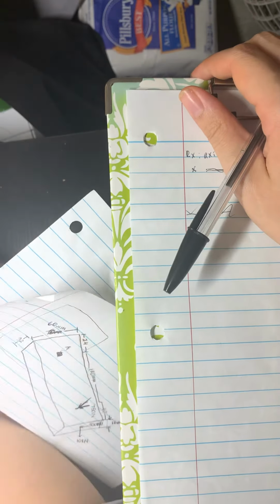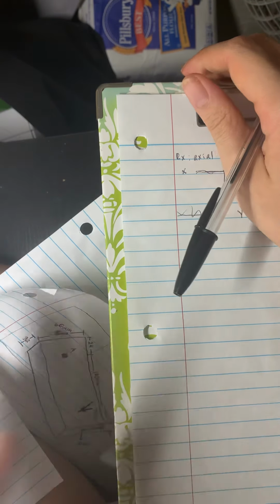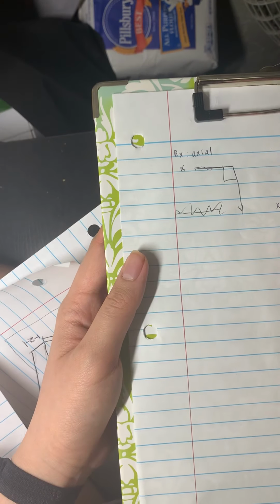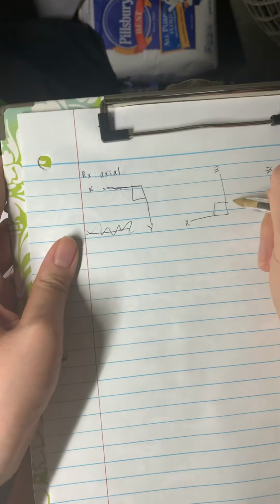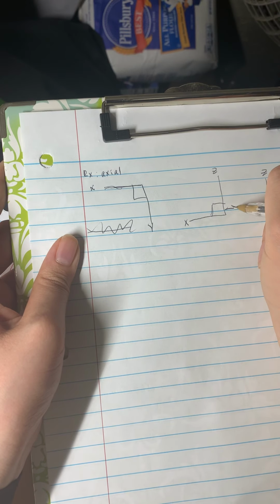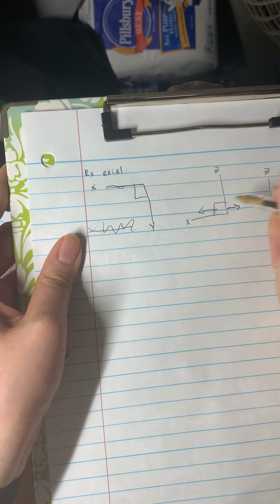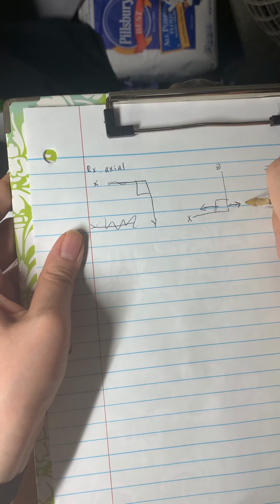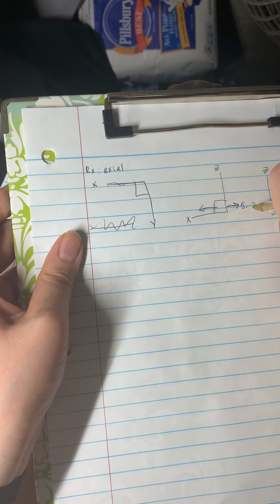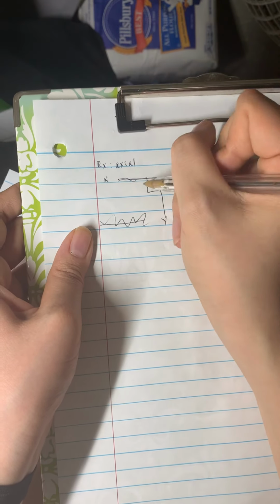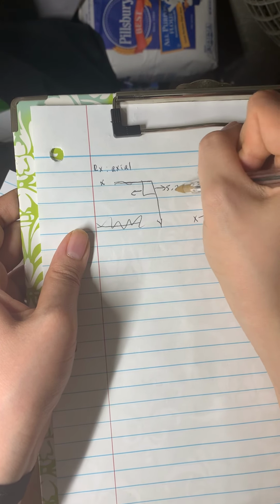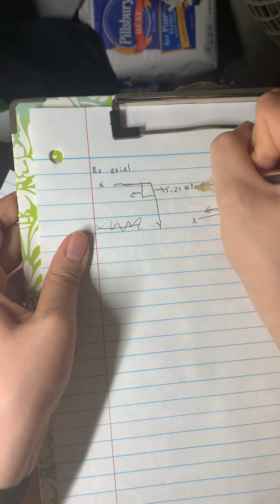So we have 5.21 megapascal for the stress in x. Since it's positive, we're going to have tensile stress, so that's positive tensile. So positive 5.21 megapascal. Same thing here with this one, 5.21 megapascal in tensile.